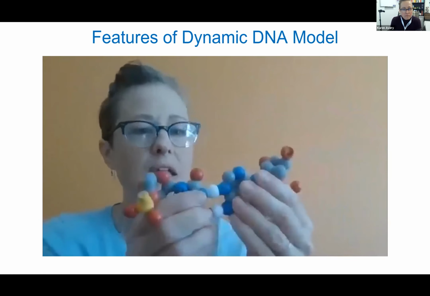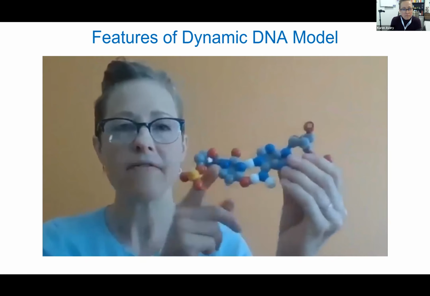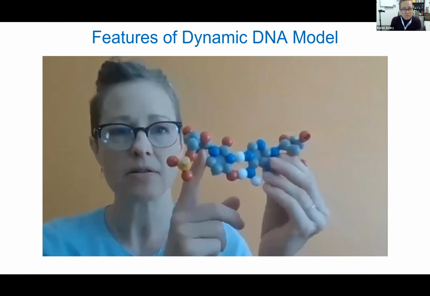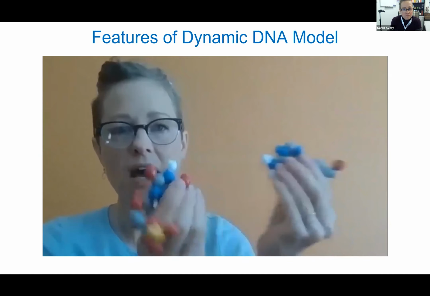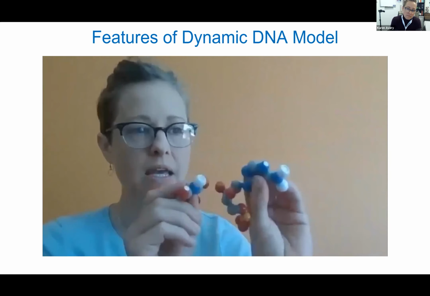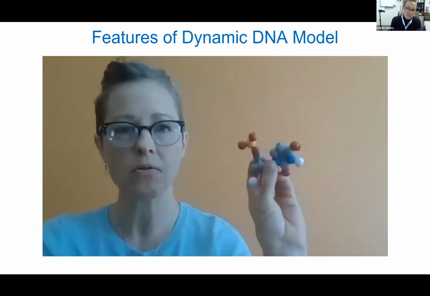And that's really nice because this translates to probably a lot of your textbook documents or the images that you're using in instruction. Also, here we have a pyrimidine base pair, so you can see every single atom. You can see that the hydrogen bonds are magnetic, so you can model those weak attractions and unzip that molecule down the middle.